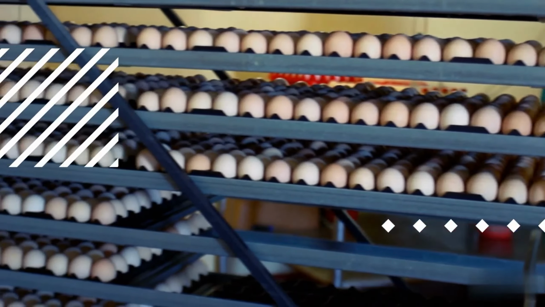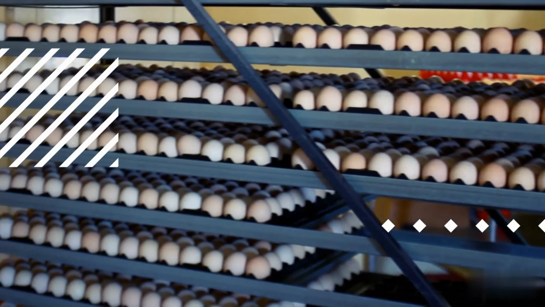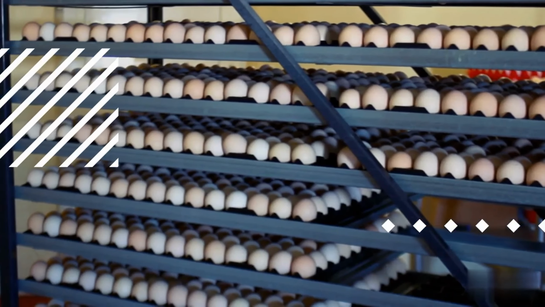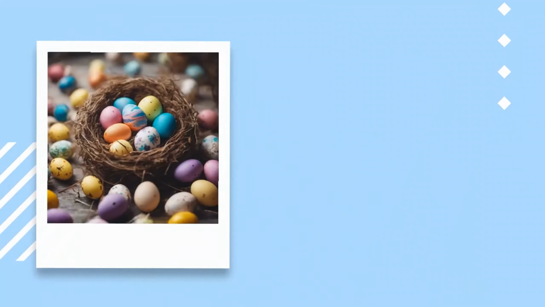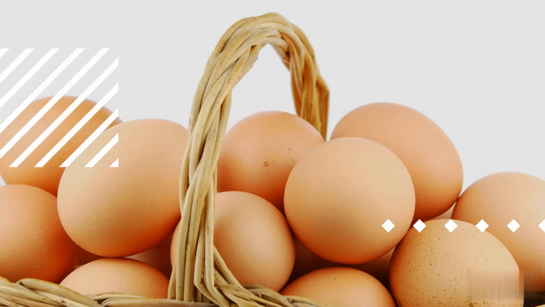The process involves gently rolling the eggs in a controlled manner to ensure that all parts of the developing embryo receive adequate warmth and oxygen. While manual turning can be effective, it demands time and attention, which may not be feasible for large-scale operations.